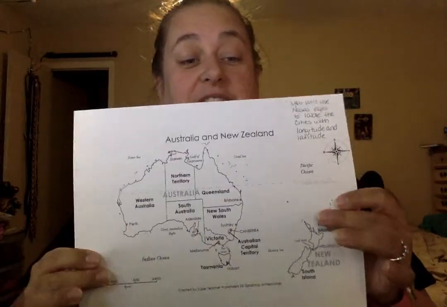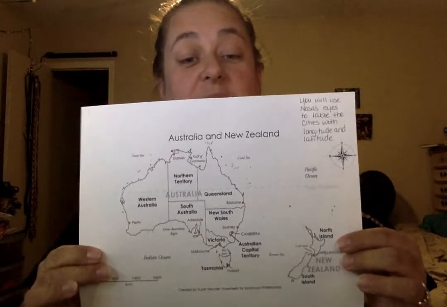Now, the first thing that we're going to do is a longitude and latitude worksheet. And what they'll do is they'll use NASA's EYES, which is actually a program that's out there that you can get on their Chromebooks, and they can actually get the longitude and latitude off of that so that they can fill this worksheet in.